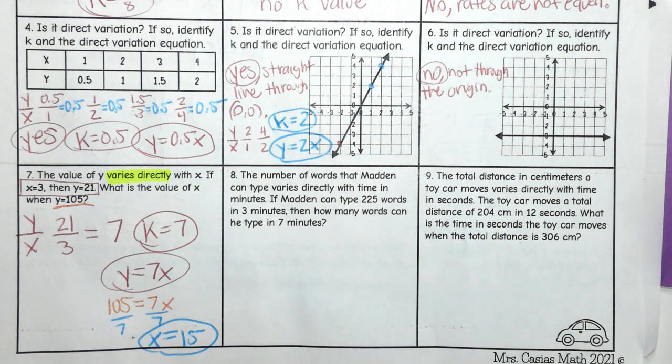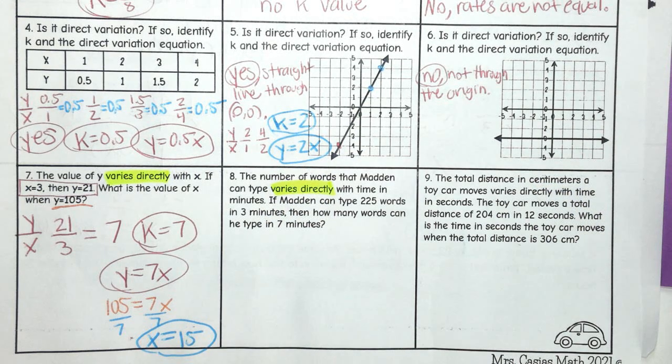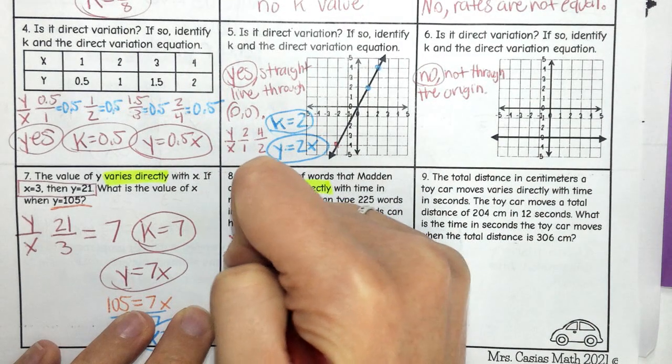Says the number of words that Madden can type varies directly with the number of minutes. If Madden can type 225 words in 3 minutes, how many words can he type in 7 minutes? So, I saw what 2 words that I should be highlighting? Varies directly. That means it is a direct variation, which means it is proportional. That means all of the y over x are going to be equal to each other. So go ahead and write y over x.